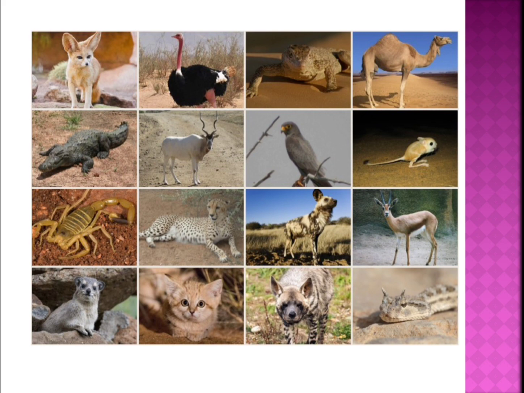So in this way also, the animals in the desert region have adapted themselves to survive in that region. It might be the vegetation, the plants that grow in the desert region, or the animals. It's about the adaptations they made to survive in the region.